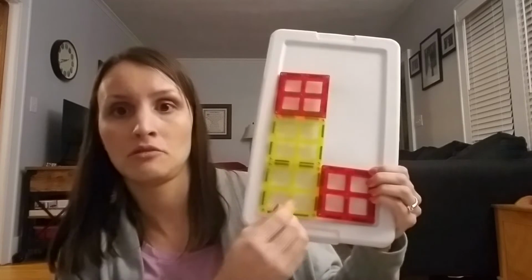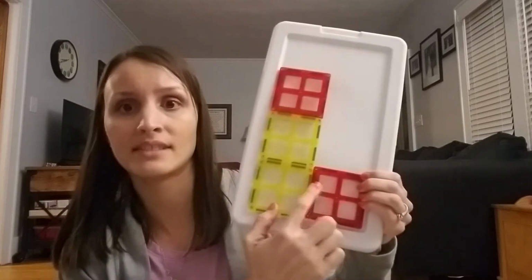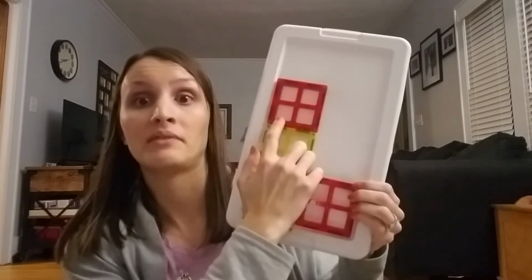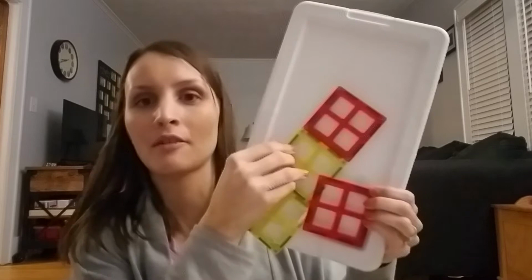So we have 1, 2, 3, 4, 5, 6, 7, 8, 9, 10, 11, 12, 13, 14, 15, 16. Sorry, forgot where I was at. Even though they're different shapes, I still had the same area inside. Same amount of yard if I was talking about a yard. So when we're doing this today, you just have to remember that area is on the inside.